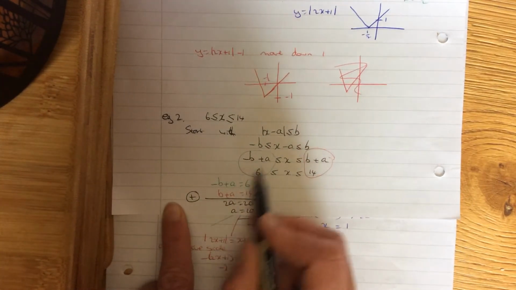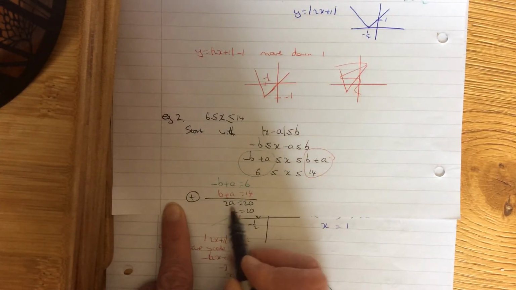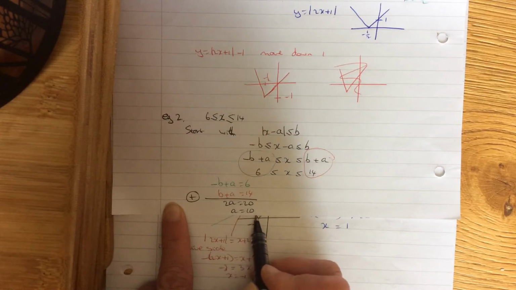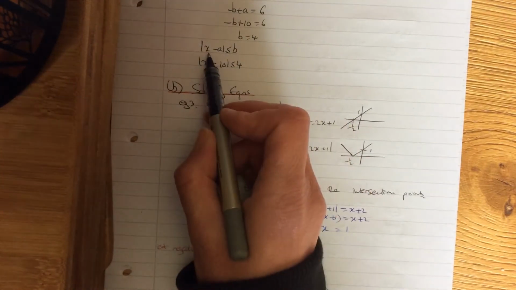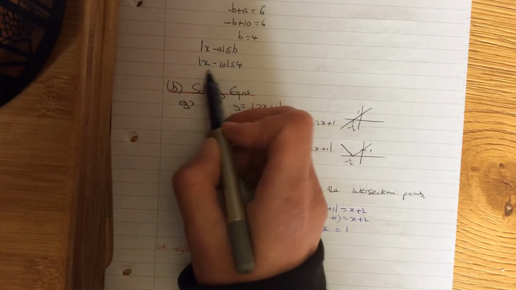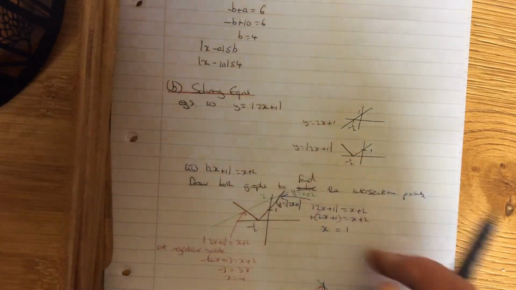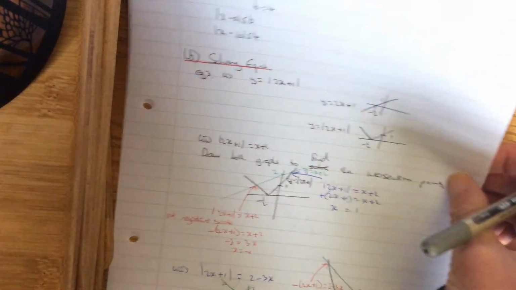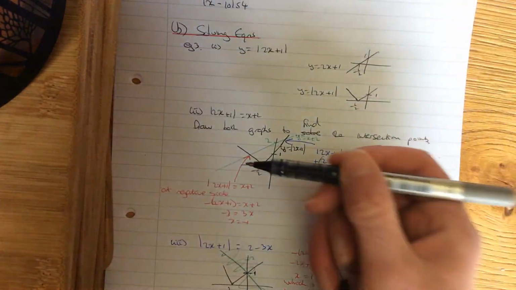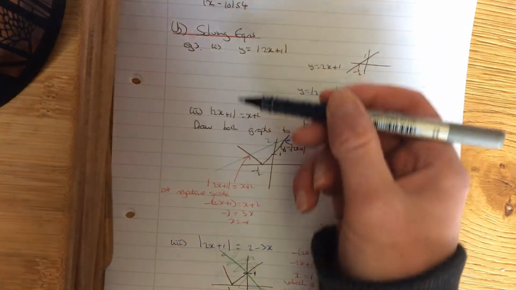Simultaneous equations. So I've written out the green one, I've written out the red one. If you add them, you will get a to be 10, and then sub it in to get b to be 4. So your initial expression, modulus of x minus a less than or equal to b, is modulus of x minus 10 less than or equal to 4. Probably a good idea to look up the SIA notes just to see how that question was set out. So that's the graphs. Basically, anything that's in the bottom half reflects up.